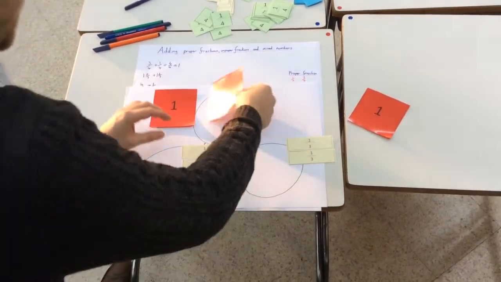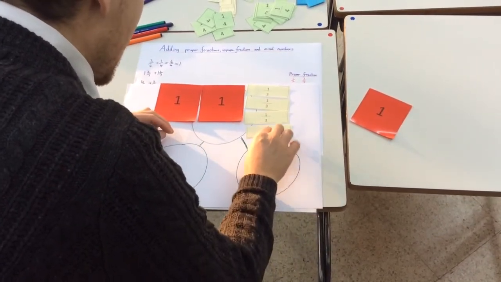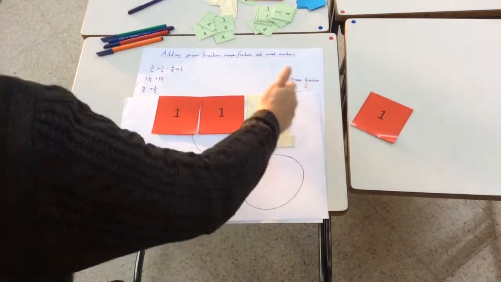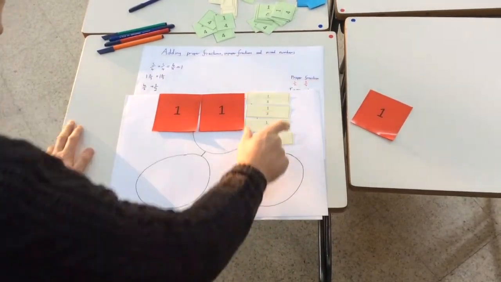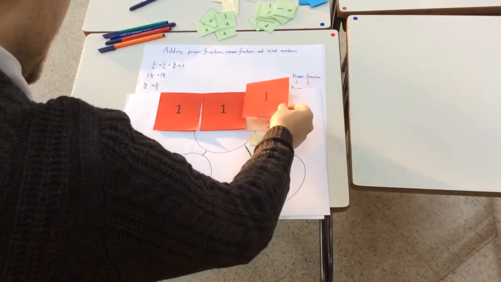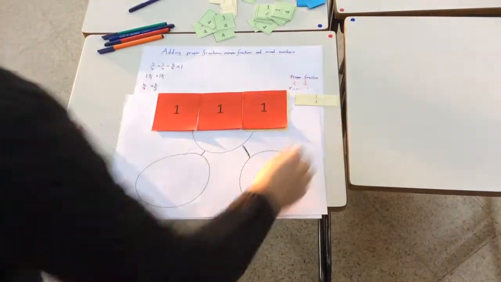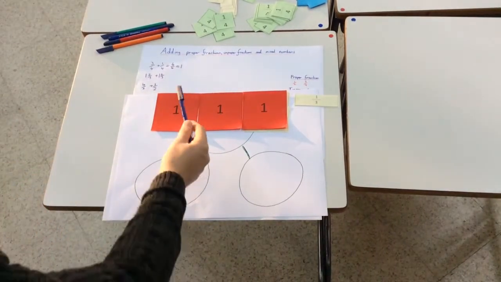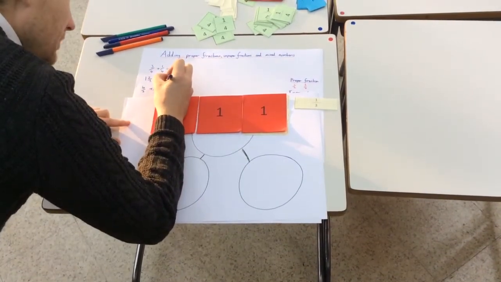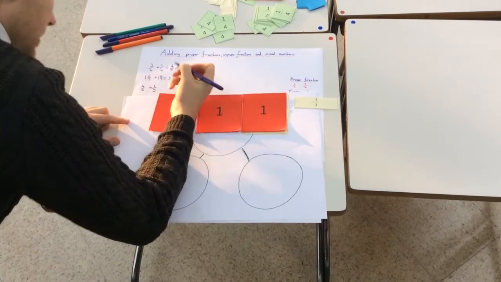Put them together. Okay. So I can see straight away I've got 2 wholes, but here I can see I've got 4/3, which I can look at and I can see straight away is bigger than 1 whole. Well, if I put this 1 whole in here, that will cover 3 of them. I've got 1 left. So my answer is 1, 2, 3 wholes, and I've got 1/3. So my answer is 3 and 1/3.